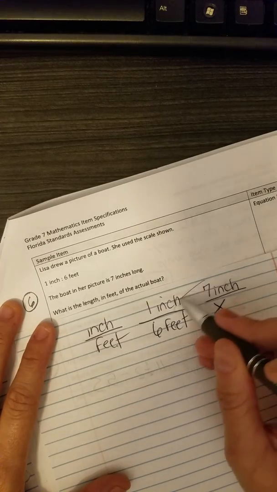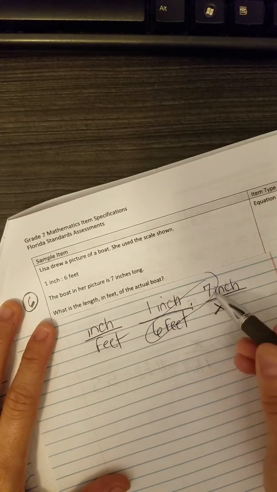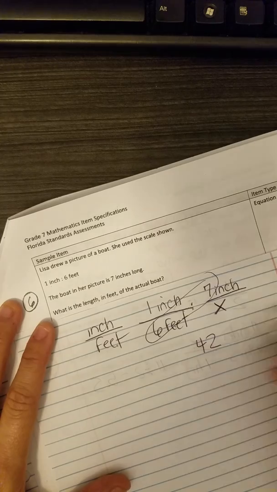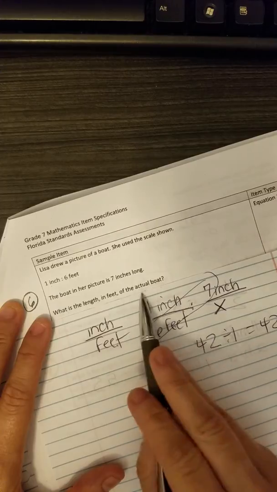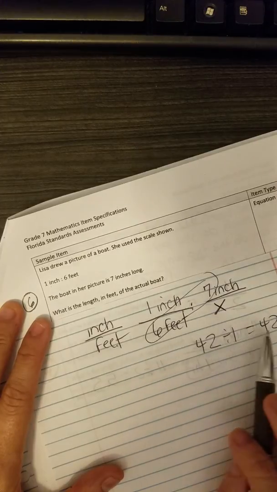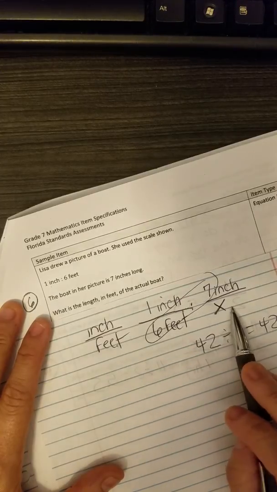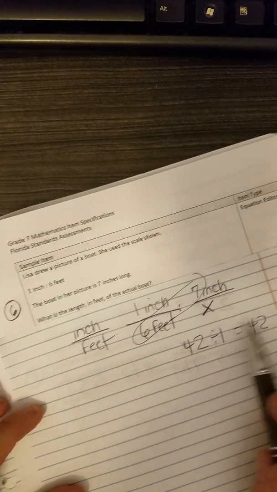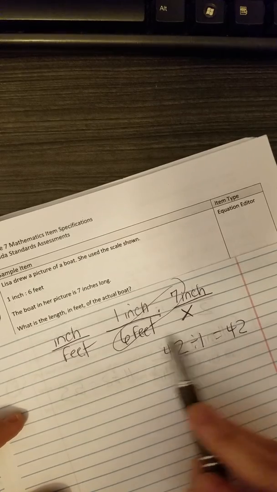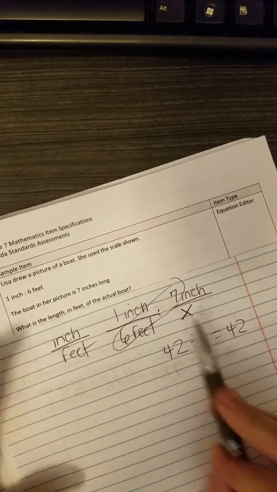So now I cross multiply. 6 times 7 is 42, divided by 1, which is 42. So the actual boat is 42 feet, okay? So in a picture, it's 7 inches, but in actuality, it's 42 feet. That's your answer.